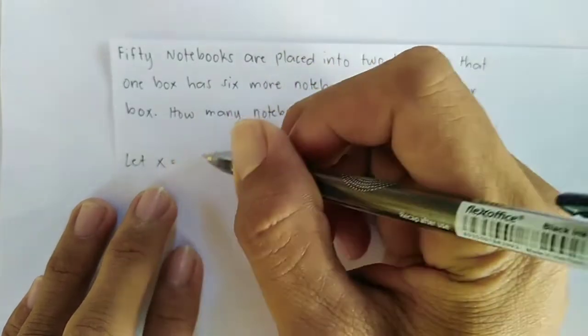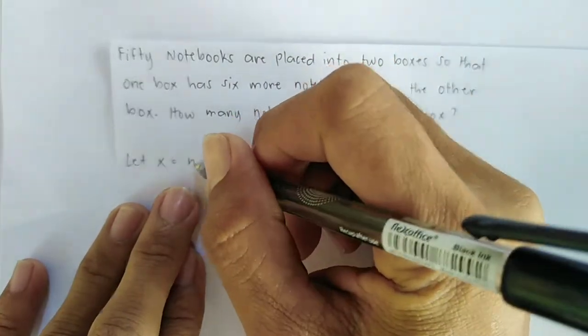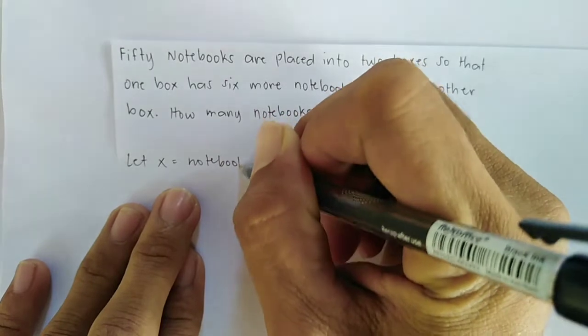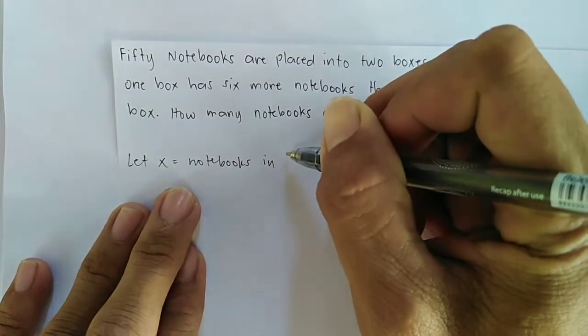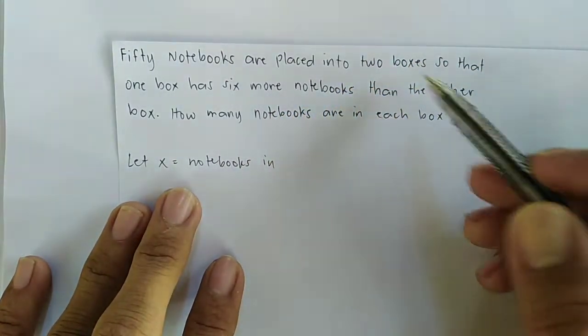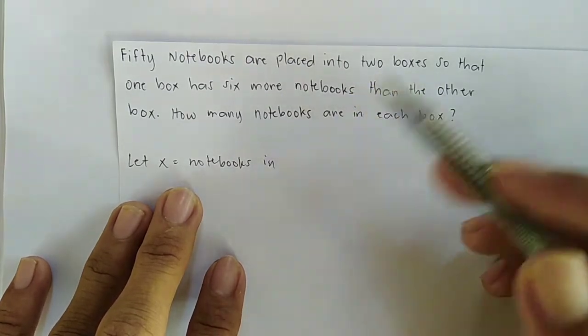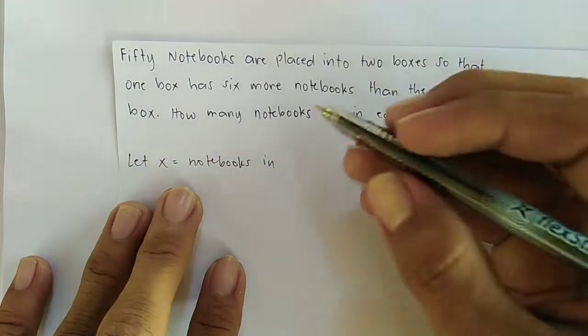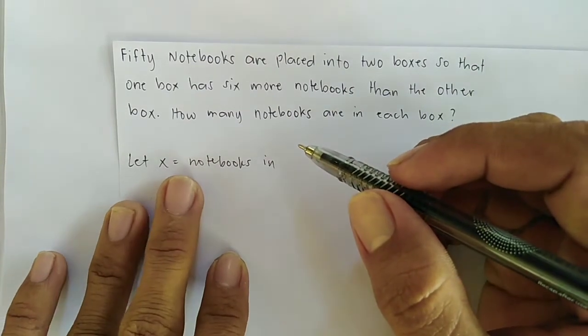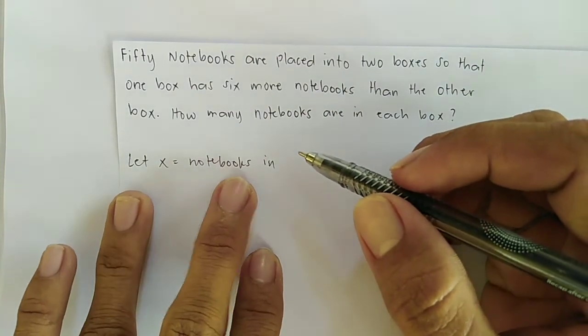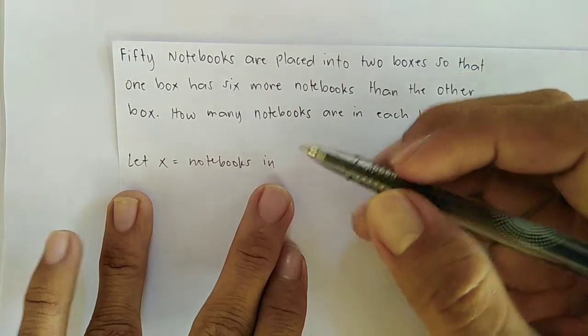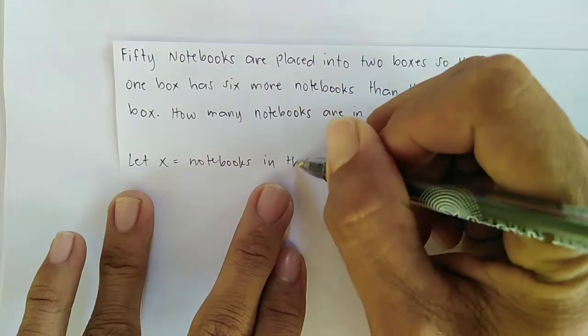Let x be the number of notebooks or the amount of notebooks, since the problem is talking about two boxes, meaning to say there is a first box and a second box. So let the variable x represent the number of notebooks or the amount of notebooks in the first box.